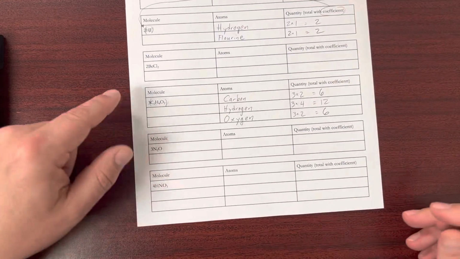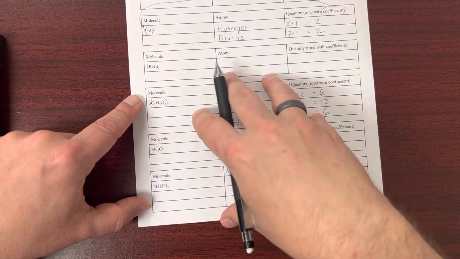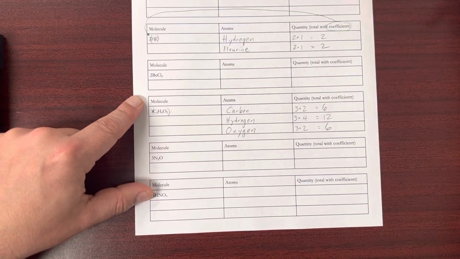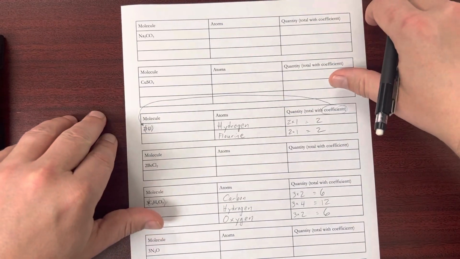And you're going to do that for all of these examples, okay? So there's a coefficient on these bottom ones here. The first couple of examples did not have coefficients, so they should be much more straightforward. Hope this helps.